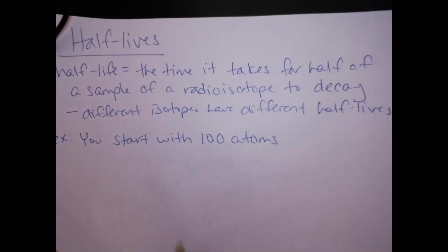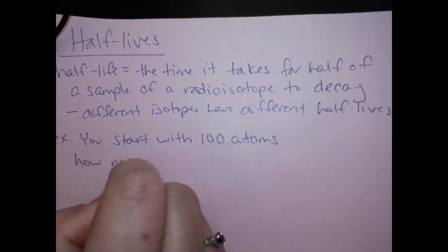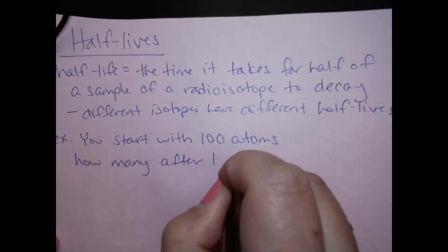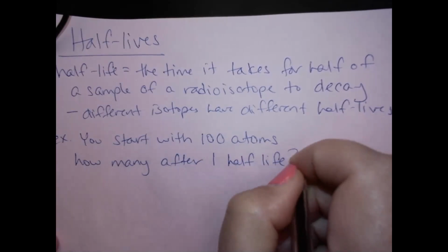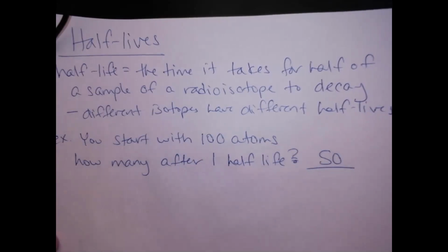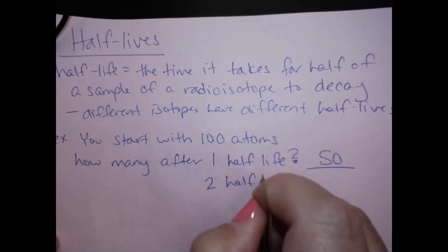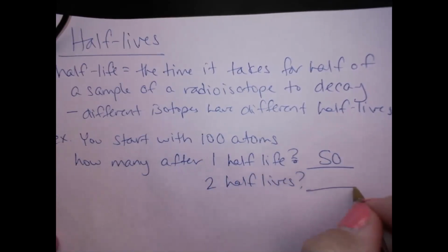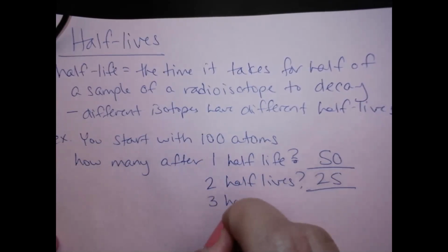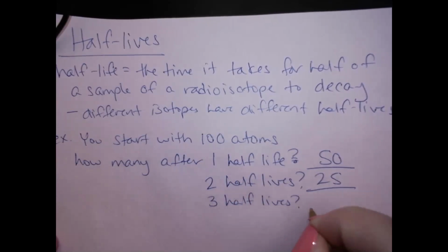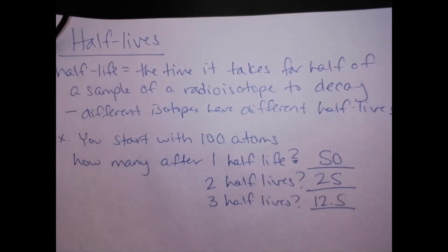So let's say you start with 100 atoms of a radioactive element. How many after 1 half-life? 50, right? After 1 half-life, it would cut in half, so about half of them would decay, and you'd have 50. How about after 2 half-lives, how much would you have left? 25. We cut it in half again. After 3 half-lives, about 12 and a half. And so on and so forth.